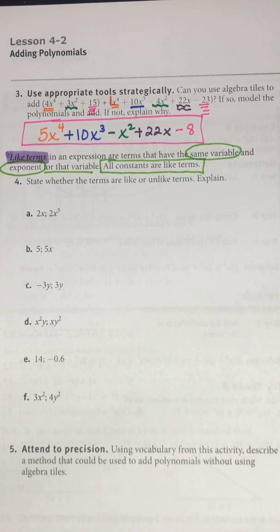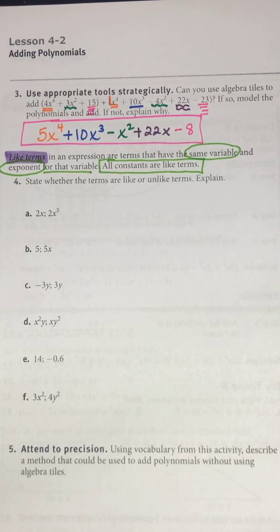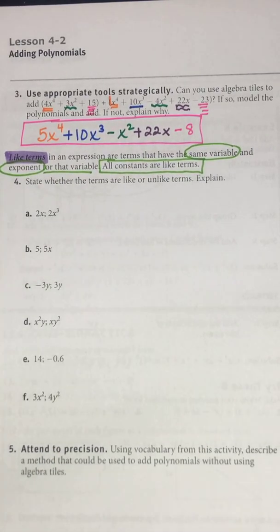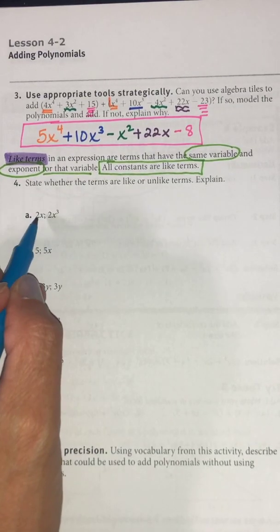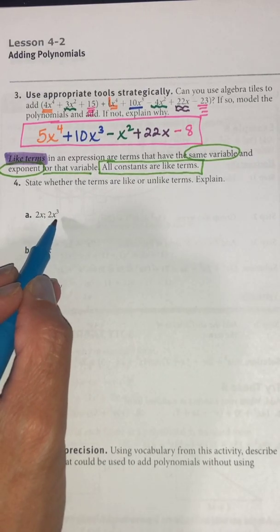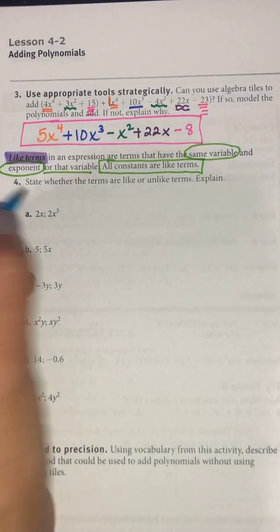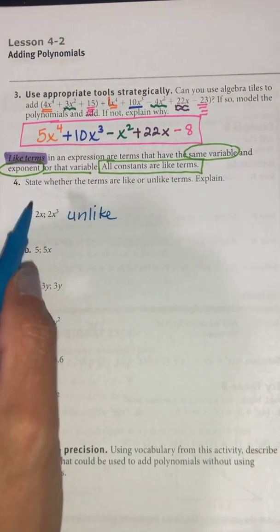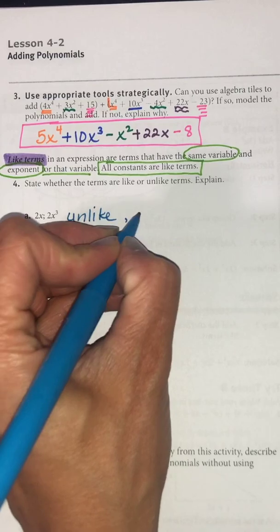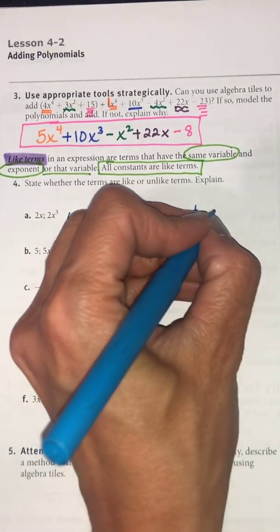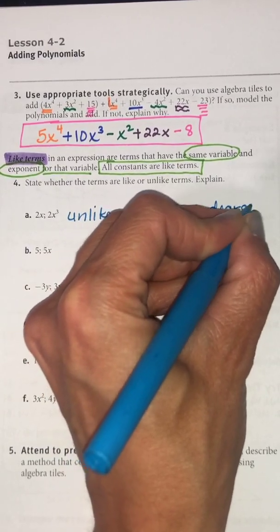So number 4, it says state whether the terms are like or unlike terms. So let's take a look at A. 2x and 2x cubed. Are these like or unlike? Well, they both have an x, but this is an x to the first power and this one's an x to the third power. So that means that they're not like terms. These are unlike terms because they're different degrees.